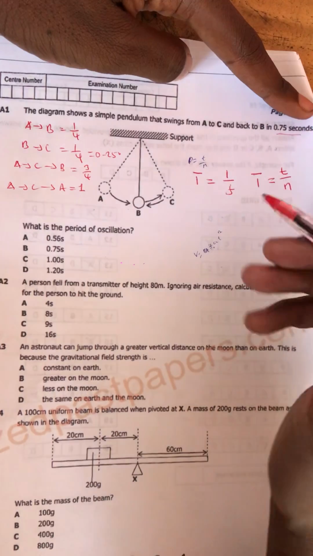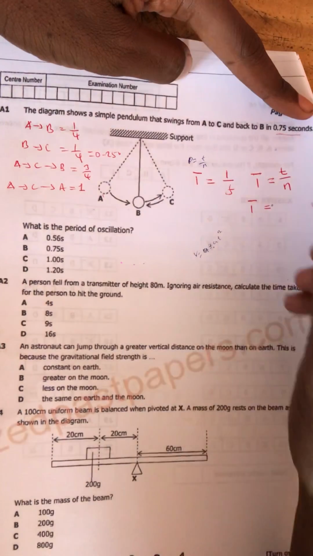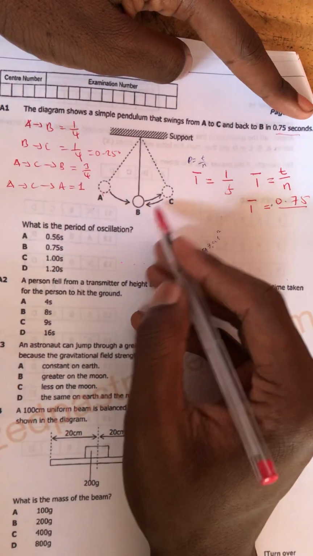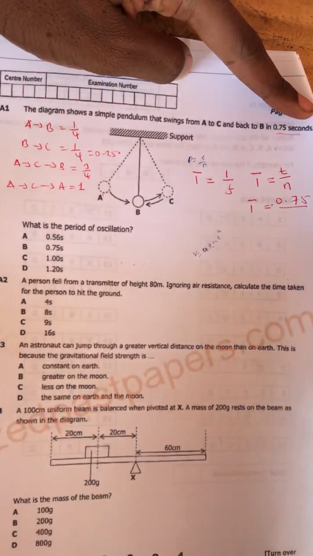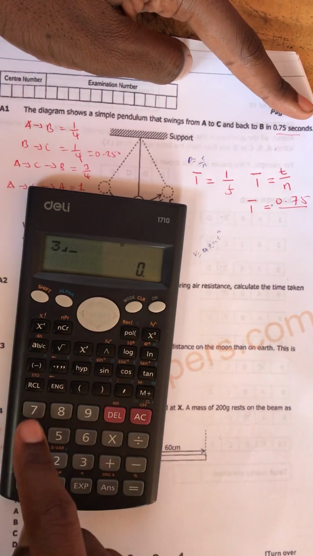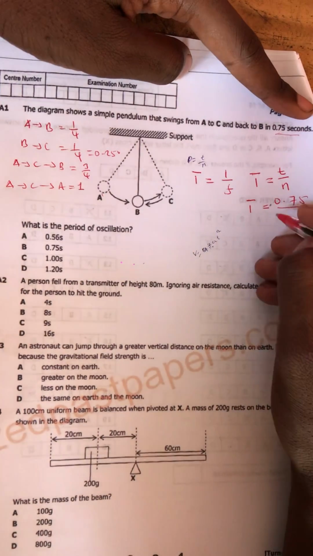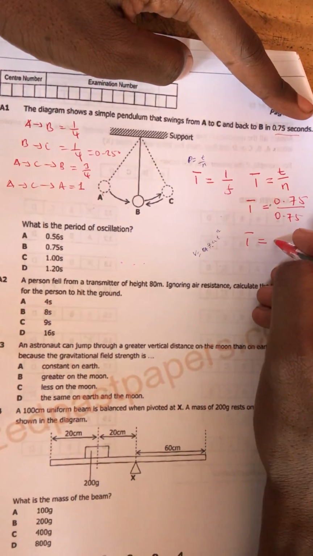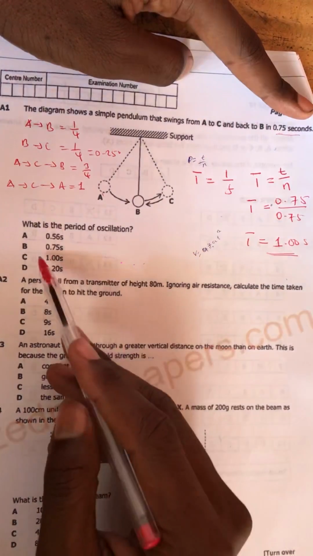So we are going to say that the period equals the time given for the pendulum to swing from A to C and back to B. The time given is 0.75. Now, from A to C and back to B, how many oscillations do we have? We've got 3 over 4, which is the same as 0.75. So we're saying 0.75 over 0.75, and so the period will be equal to 1.00 seconds, making the answer C.